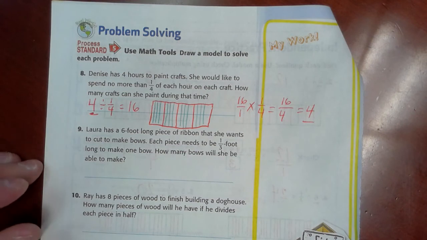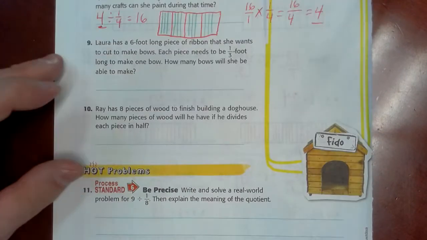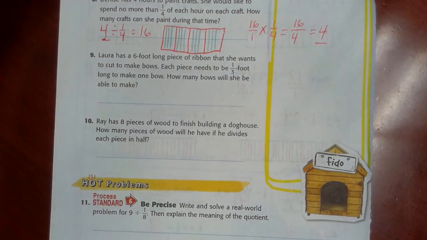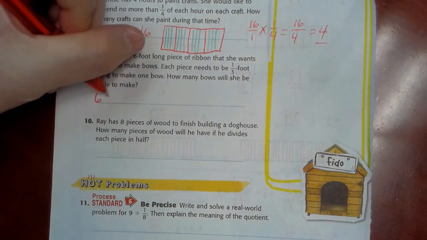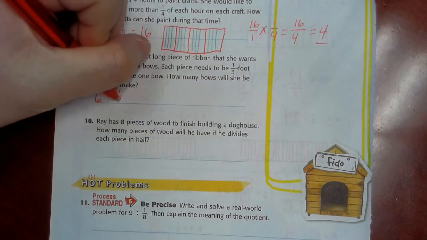Laura has a 6-foot long piece of ribbon that she wants to cut to make bows. Each piece needs to be 1/3 of a foot long. So how many bows will she make? So we're taking 6 and we're dividing that up into thirds.